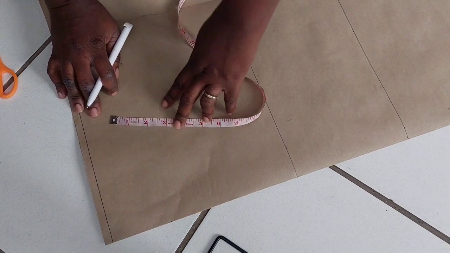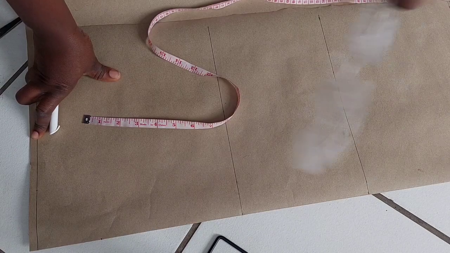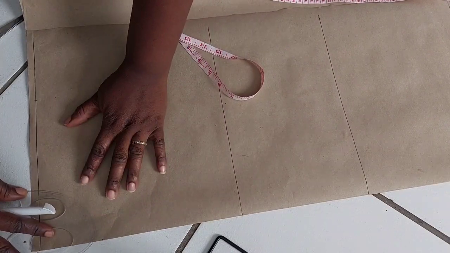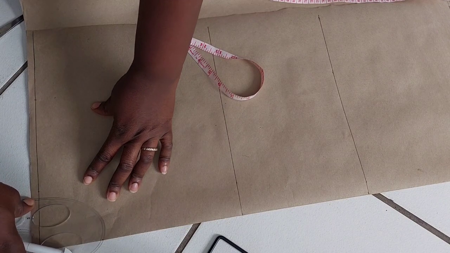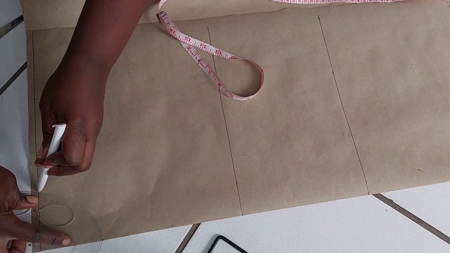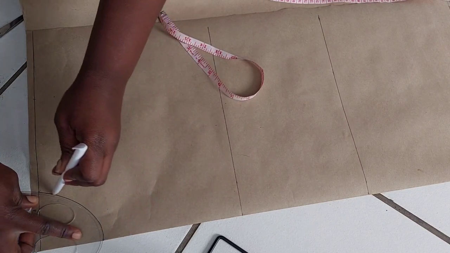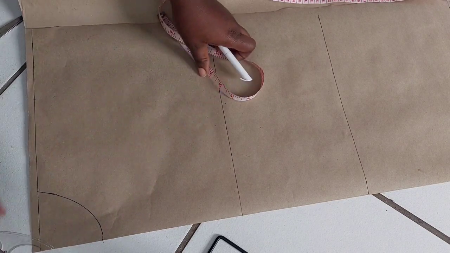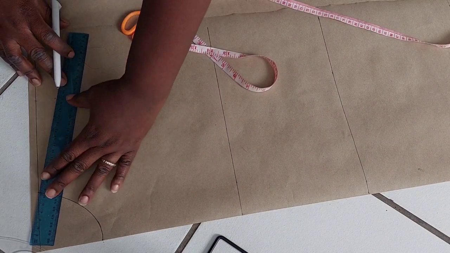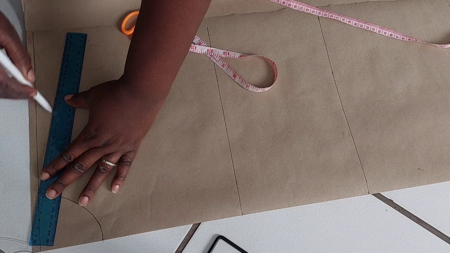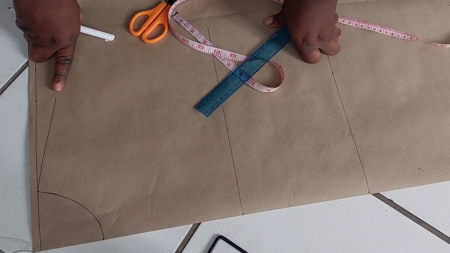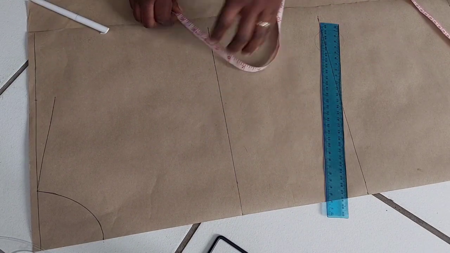So I'm going to connect that with my curve rule. I'm going to connect that like this. And then connect the 2 points together. And from here, remember we came down 1 inch. So we're going to connect it. This is our neck, our shoulder slope. So from here, we're now going to measure our armhole.